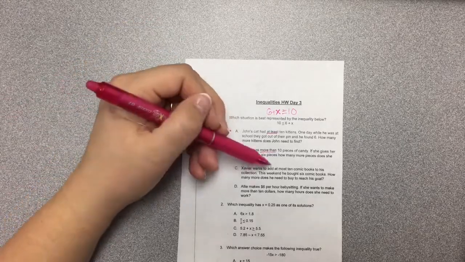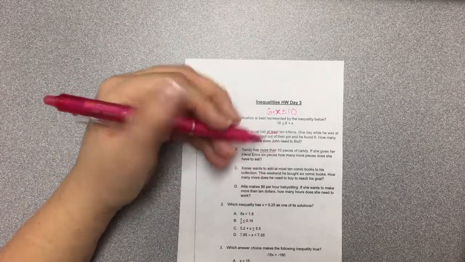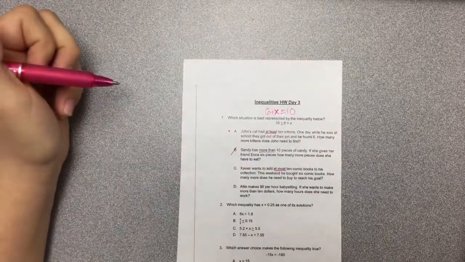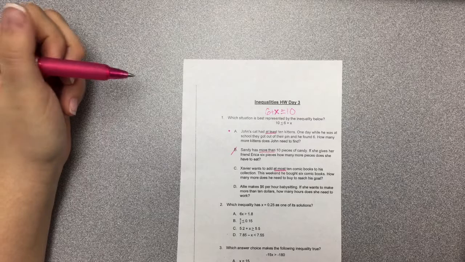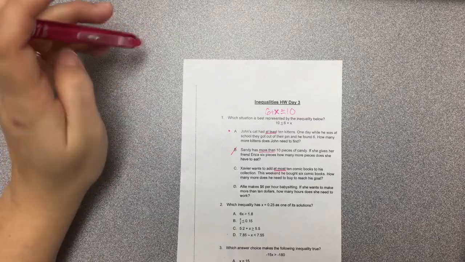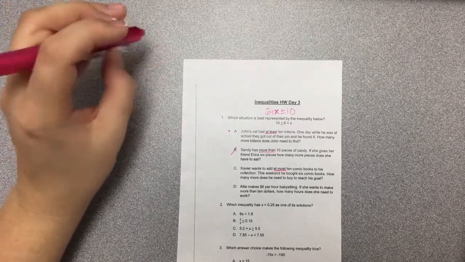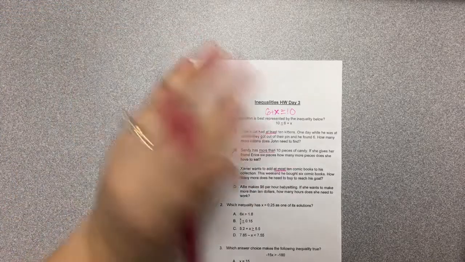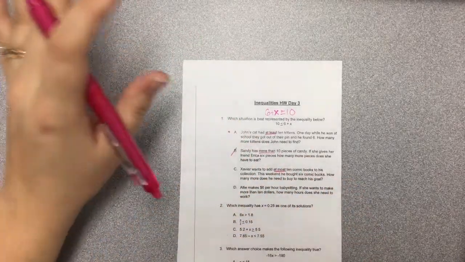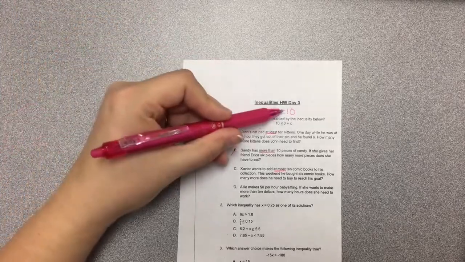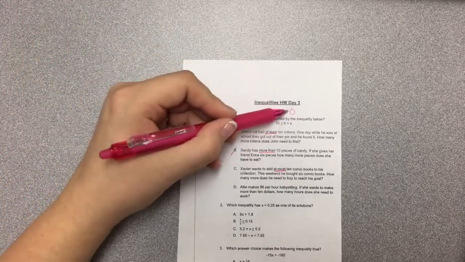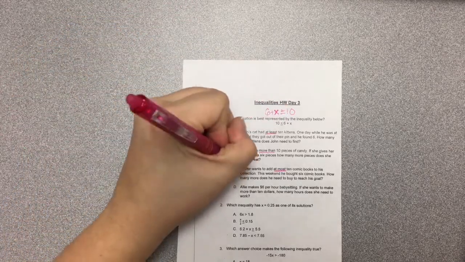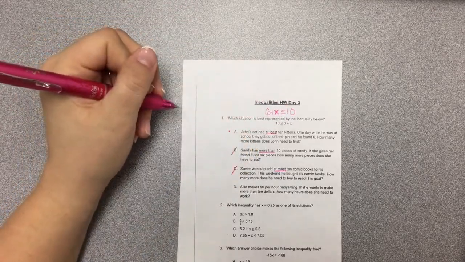C, Xavier wants to add at most, key word, at most 10 comic books to his collection. This weekend he bought 6 comic books. How many more does he need to buy to reach his goal? So the word at most, that means he can't have any more than 10 comic books. Well, we know we want to have at least or more than or equal to 10 comic books. So C doesn't work either because of that key word.